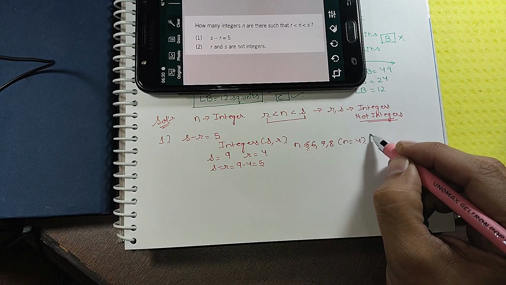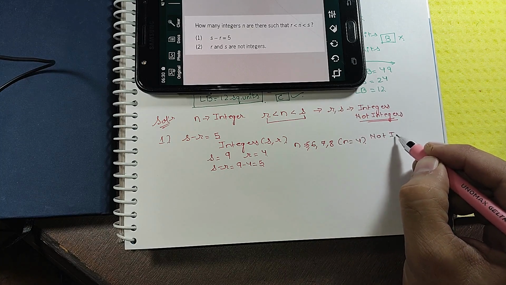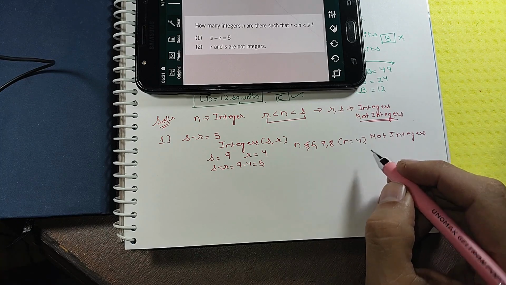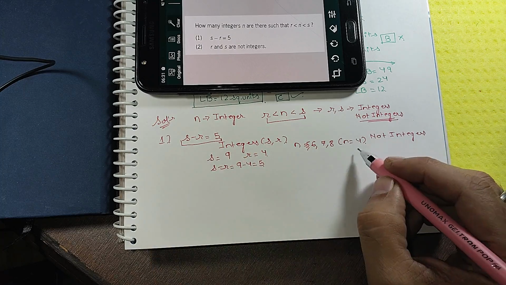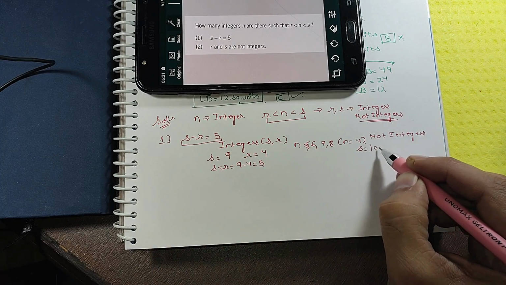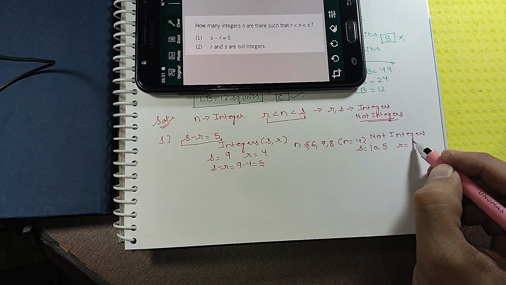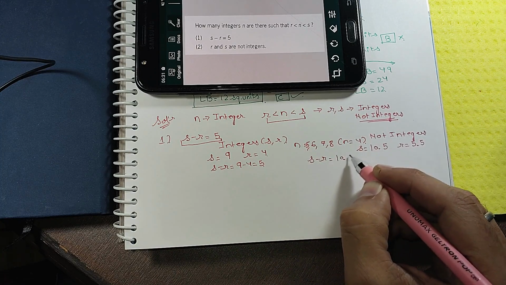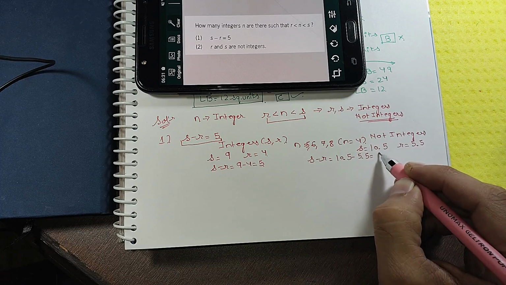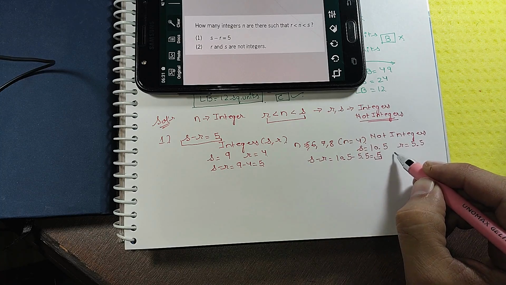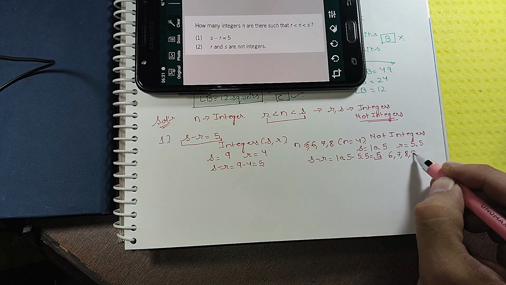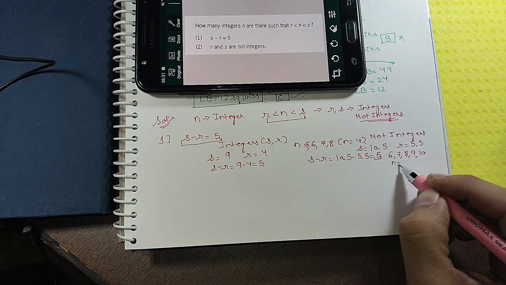Now we'll consider the case when r and s are not integers. Let us suppose again we have to maintain the difference to be 5. Let us suppose s to be 10.5. In that case, r has to be 5.5, making the difference s minus r equal to 10.5 minus 5.5 equal to 5. Now in this case, the integers in between r and s will be 6, 7, 8, 9 and 10. So that means the value of n is 5.